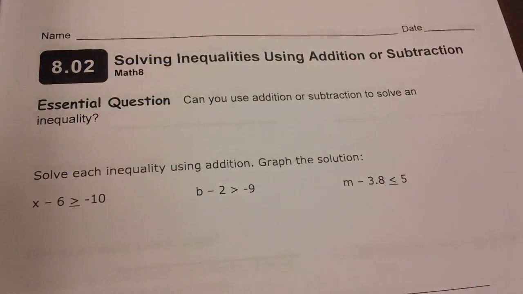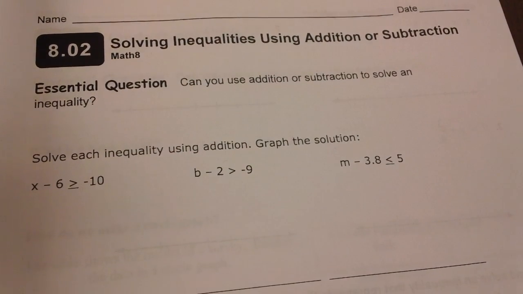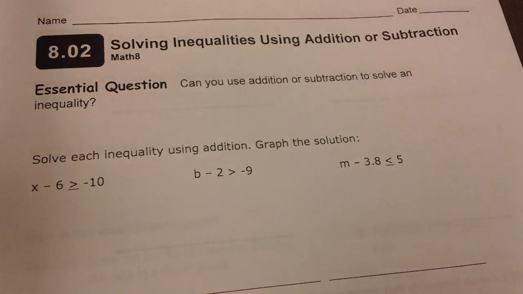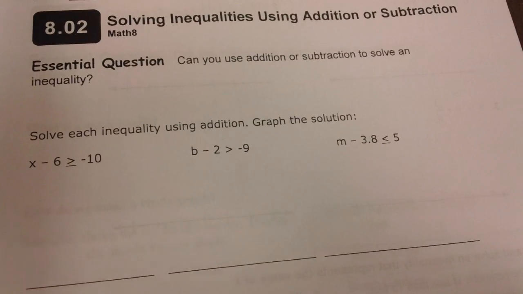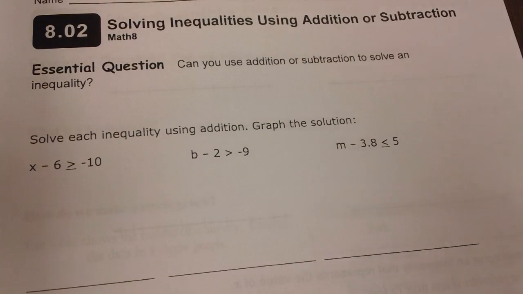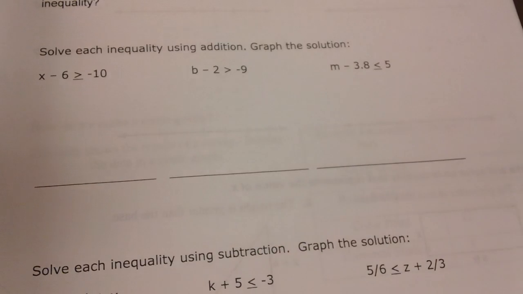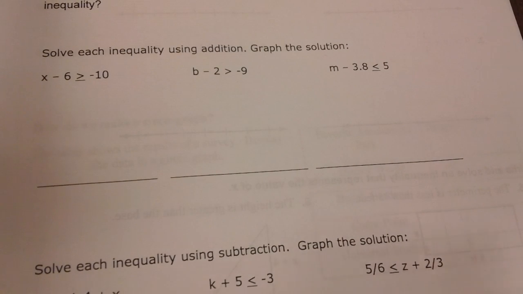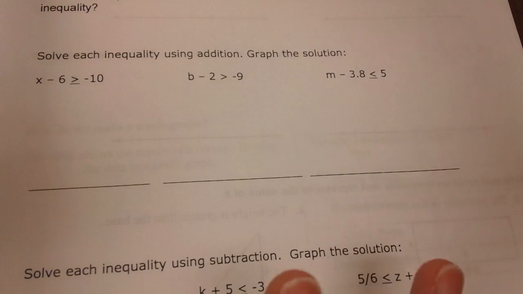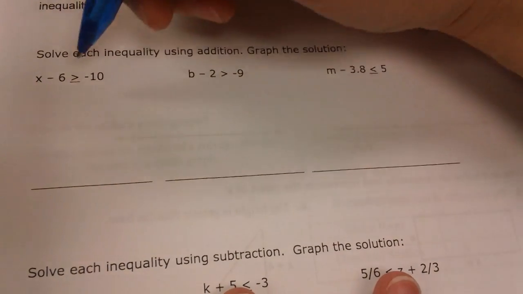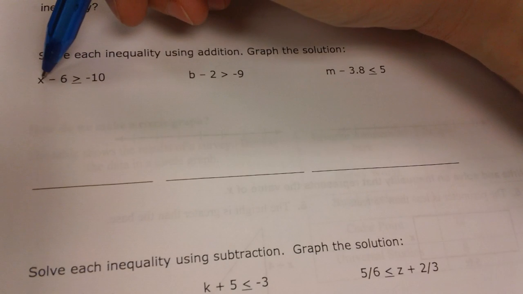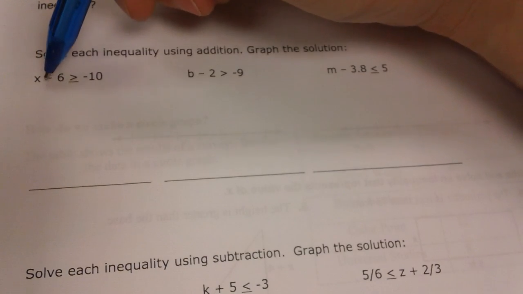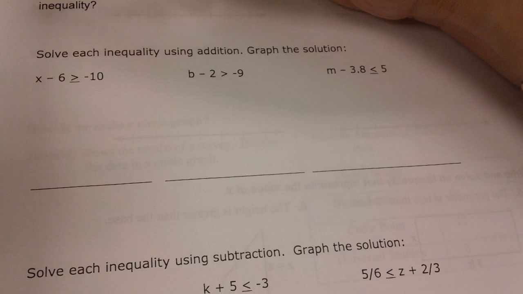Okay, 8th graders, today we're going to talk about solving inequalities using addition or subtraction. Your essential question is, can you use addition or subtraction to solve an inequality? So, just like if we had an equal sign, we would find out what's bothering my variable. In this case I have an x. Minus 6 is bothering my x.